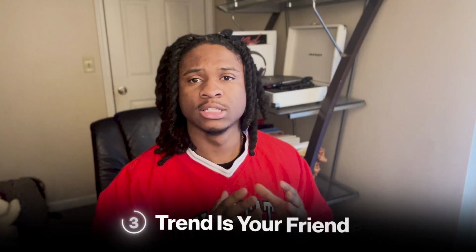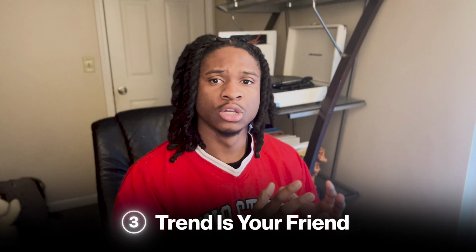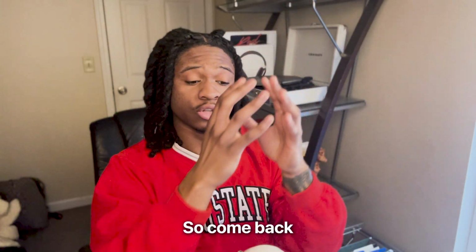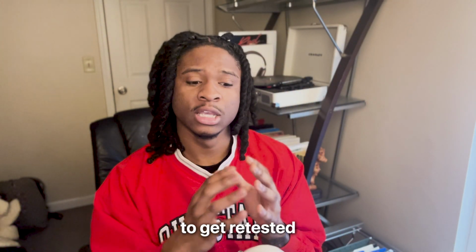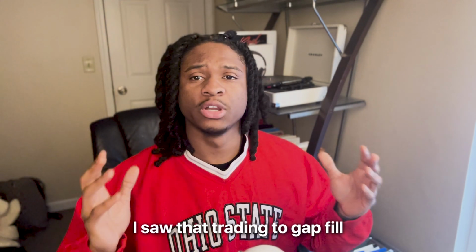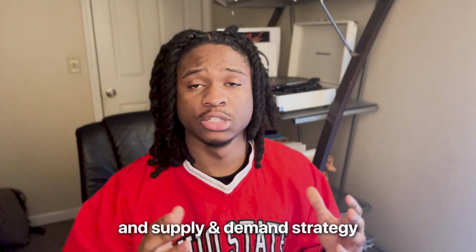The whole idea is that if you imagine that the institutions are the ones that move the market, so when they leave, they want to come back and get their friends. So they come back to that level to get retested, and I just sneak on the bus for them to continue back in that direction. That's all that trading the gap fill and supply and demand strategy really is.